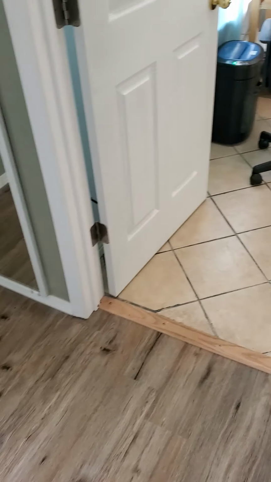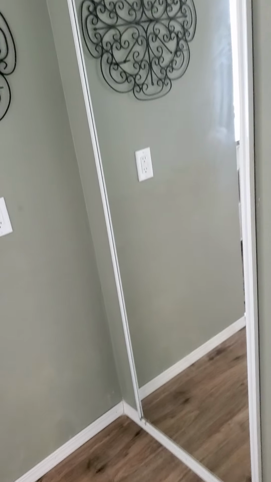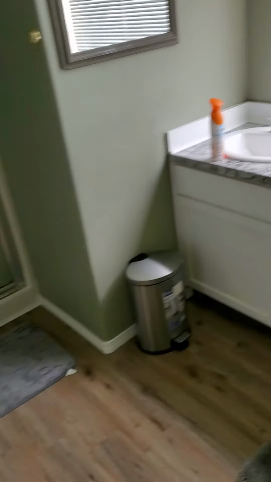Also, there used to be a cabinet right here. We installed a door, put a mirror on the wall, installed a brand new cabinet where the tub used to be, and painted all the walls.